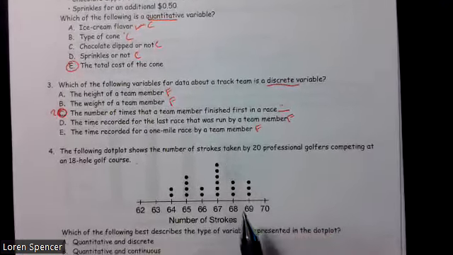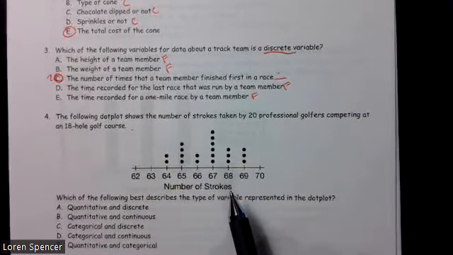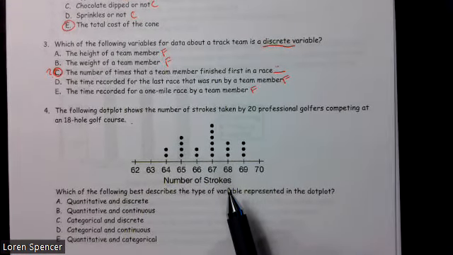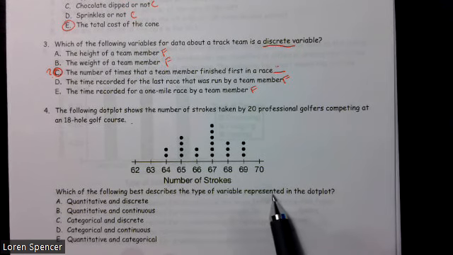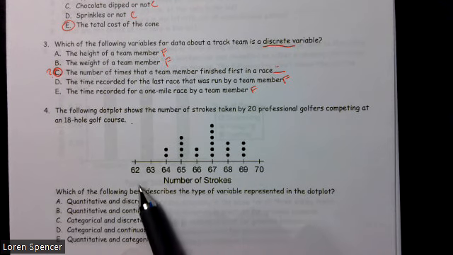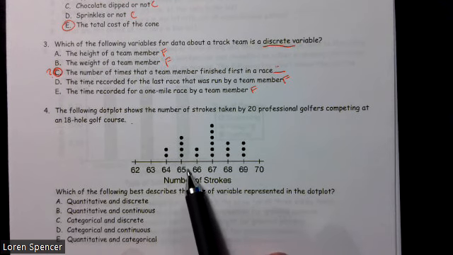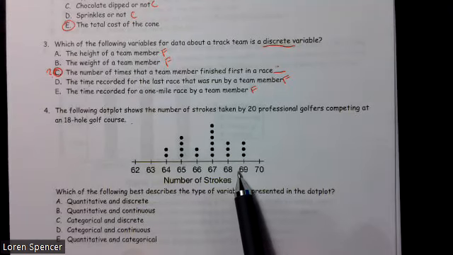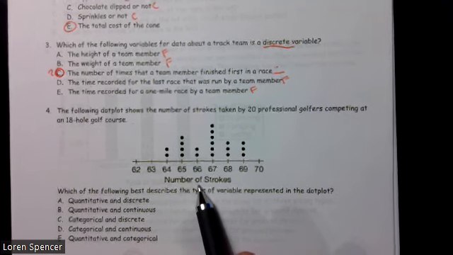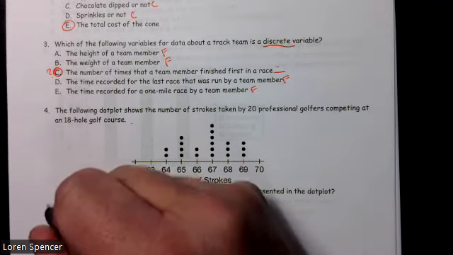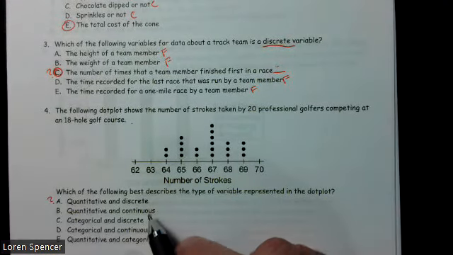The following dot plot shows the number of strokes taken by 20 professional golfers competing on an 18-hole course. Which of the following best describes the type of variable represented in the dot plot? Well, first off, I'm looking at it and I go, hey, they can only be whole numbers, so definitely going to be discrete. And we're talking about number of strokes. So we're talking about number, we're talking about quantitative. So quantitative and discrete looks like that's probably my best.